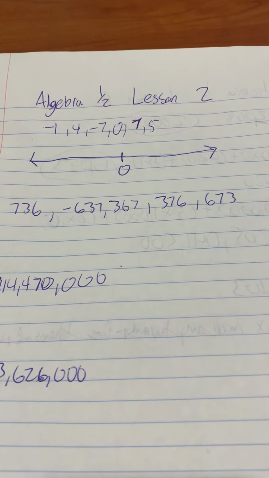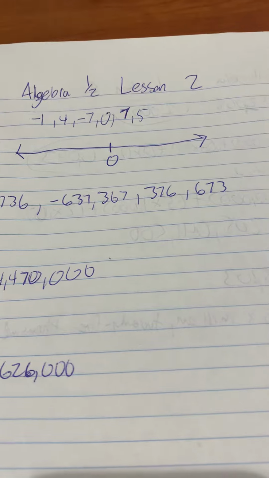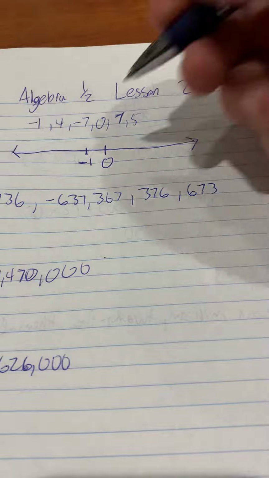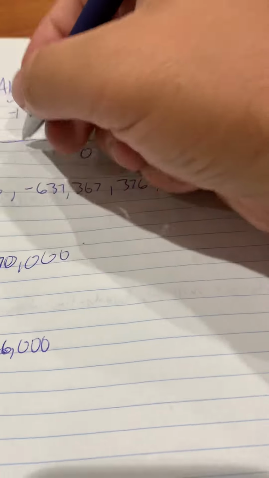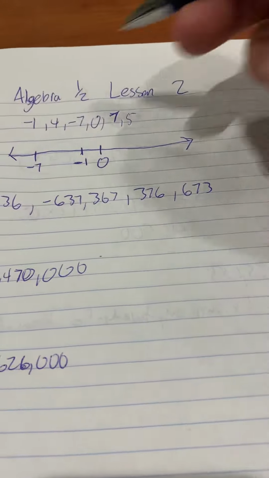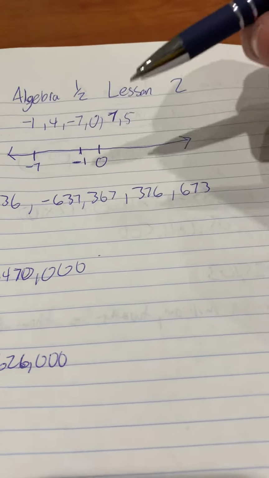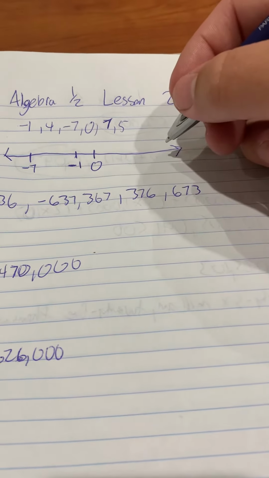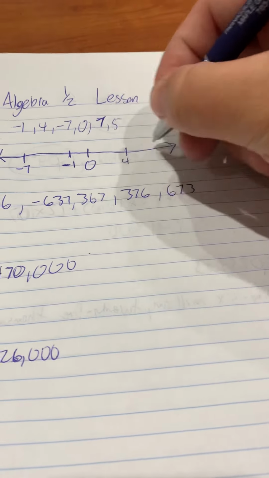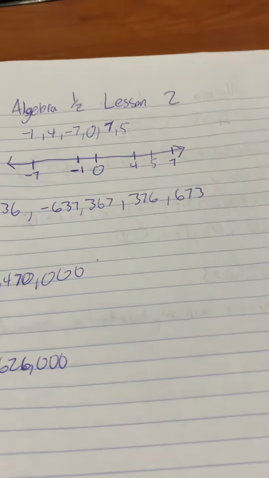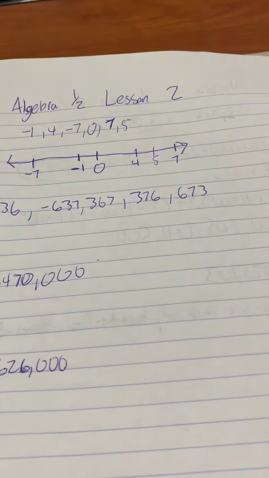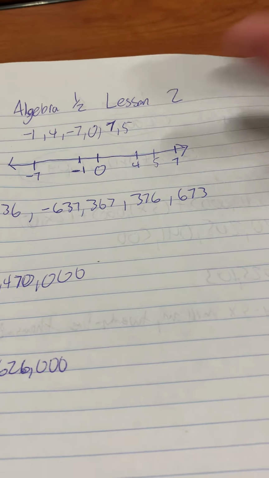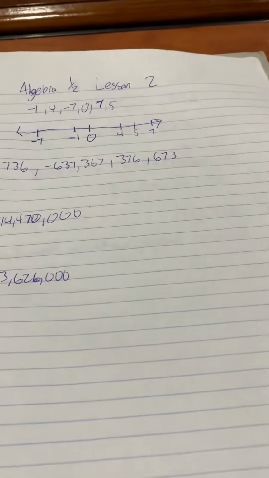Okay. Now, my smallest numbers are going to be my negative numbers, but I have to think about which of them is closer to 0. Okay? -1 is closer to 0, so it's larger than -7. So I have -7 first, then -1. Then I have 4, 5, 7. And I'm just getting the approximate spot for these on there. It doesn't have to be perfect as long as I have them in the right order.